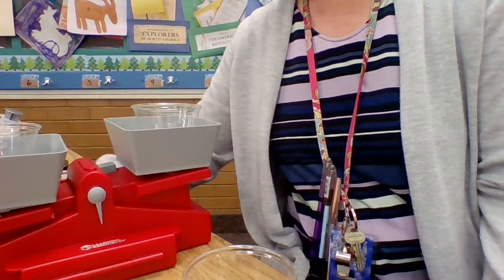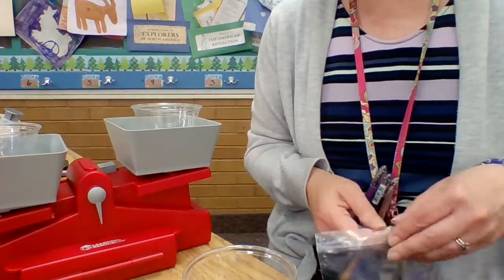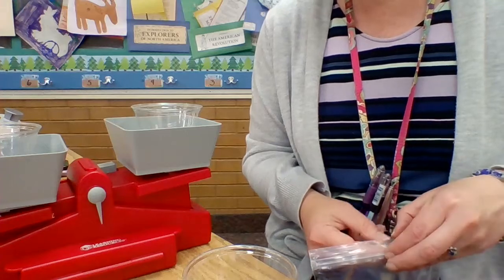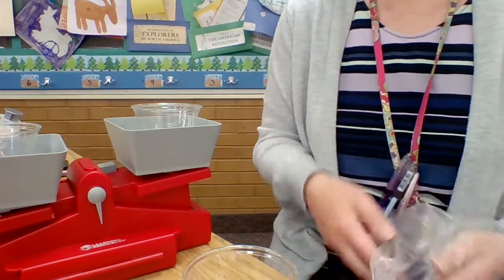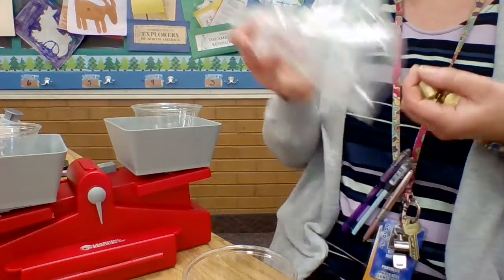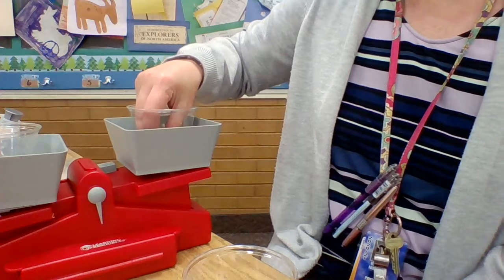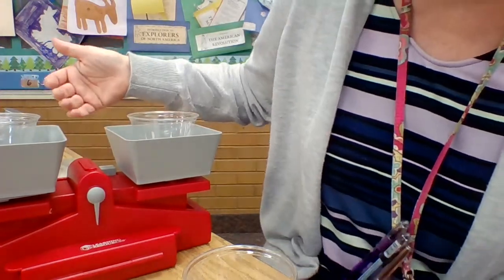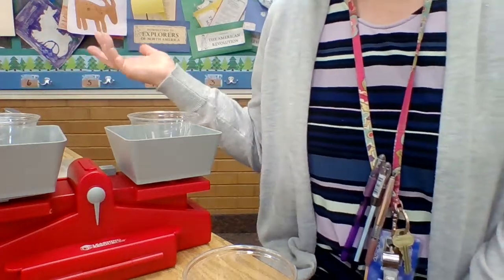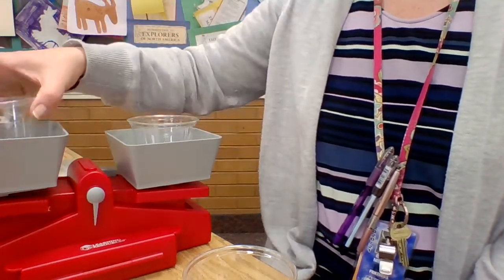Now, we would expect our 50 milliliters of water to weigh about 50 grams because 50 milliliters of water weighs 50 grams at sea level. I'm going to get my weights out, and we're going to start with the 50 just to see if we're really lucky it'll be right on today. Let's see. Yep, 50 grams. Our 50 milliliters of water weighs 50 grams. Marvelous.